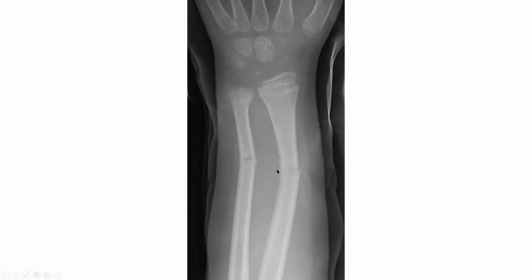So obviously this child, I'm hoping you're, oh, by the way, if you look here, you can see how underdeveloped the bones are in the wrist. Lots of spacing in between. This is a very young child. This is a toddler. I'd love to know how they managed to break his arm.